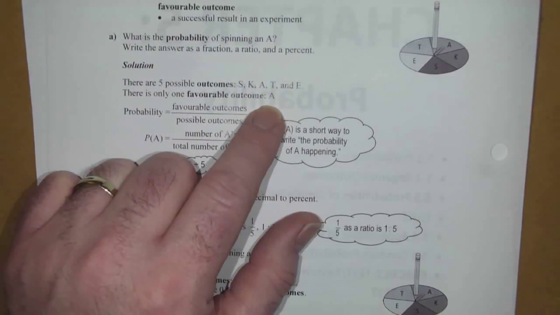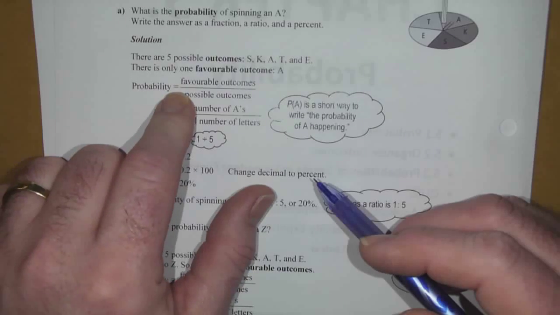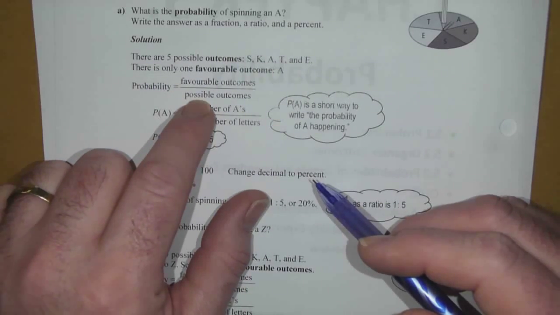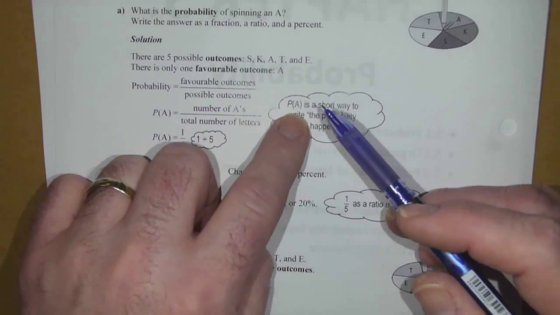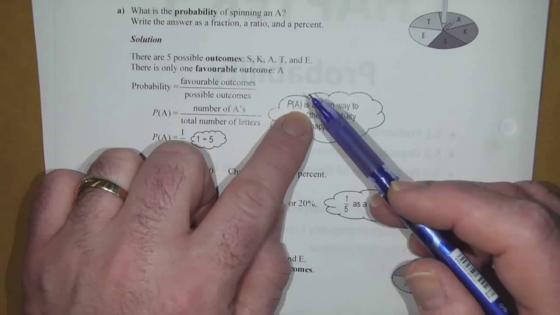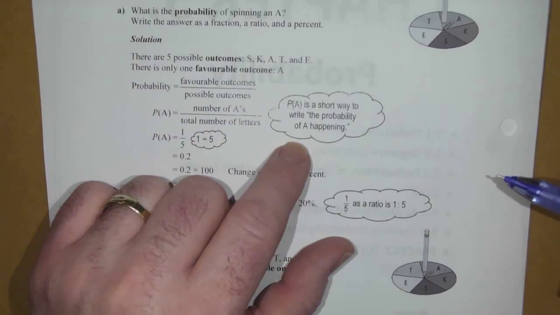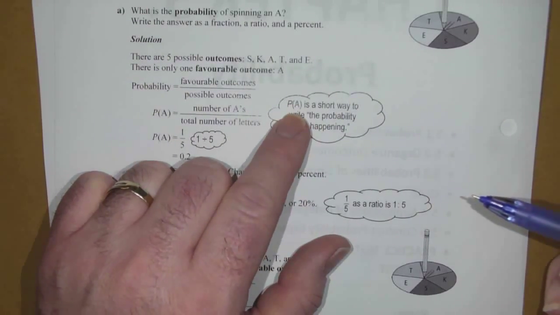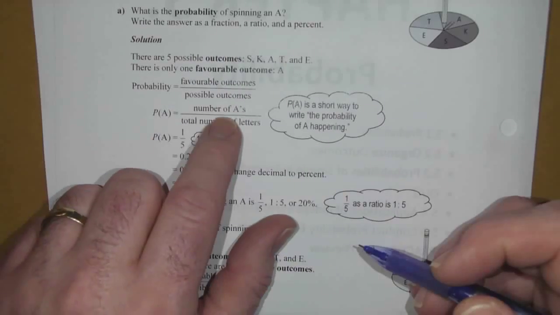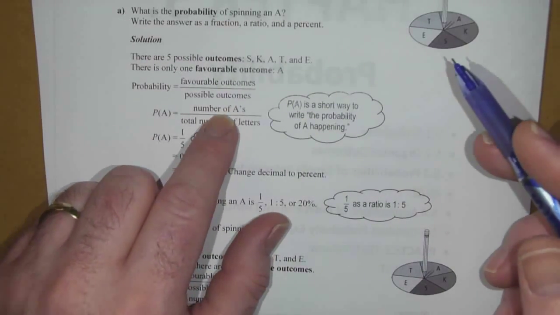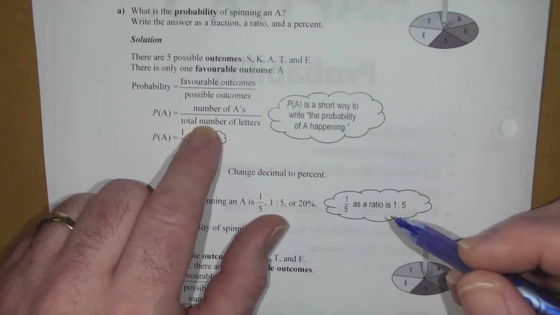Now, to calculate probability, there's actually a formula. This formula is probability is equal to your favorable outcomes divided by your possible outcomes. And we can write probability of A like this, with a big P, and then A is your favorable outcome in brackets. So that's a short way of writing the probability of A happening. That's a notation you need to understand. So the probability of A is the number of A's on the spinner divided by the total number of outcomes, or the number of letters on this spinner.